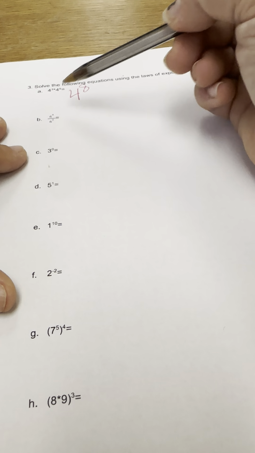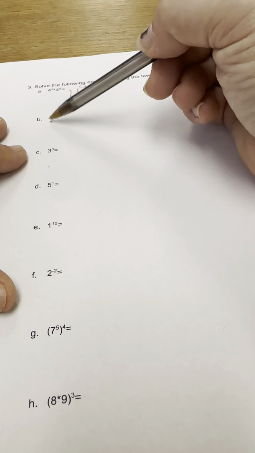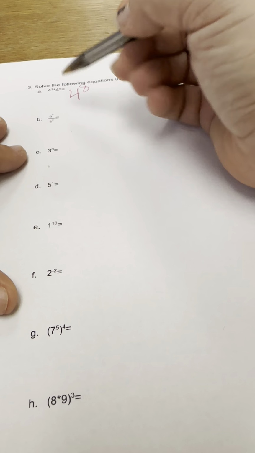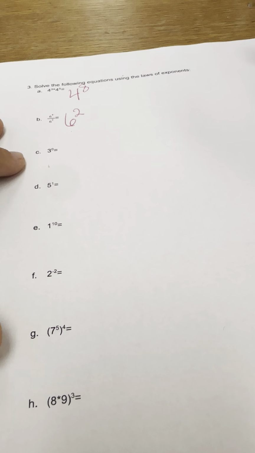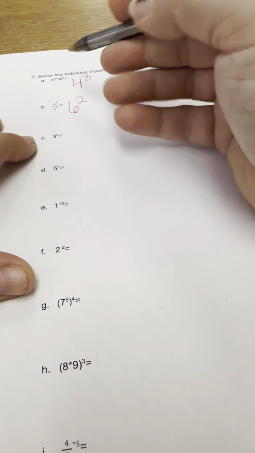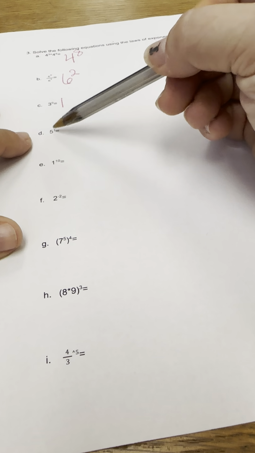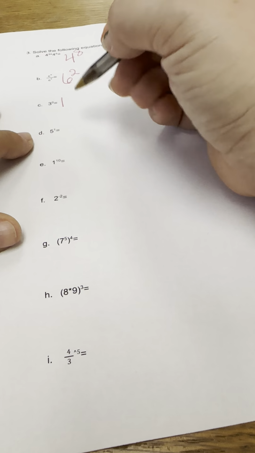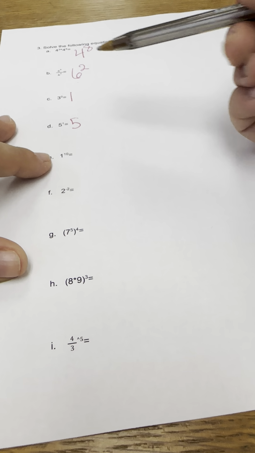Here I have 6^4 divided by 6 squared. When I'm dividing and I have the same base, I subtract my exponents. The base stays the same. 4 minus 2 is 2, so I have 6 squared. Here I have 3 to the 0. Anything to the 0 power is 1. D, 5 to the 1st. Anything to the 1st power, the base stays the same, so that just ends up being 5.